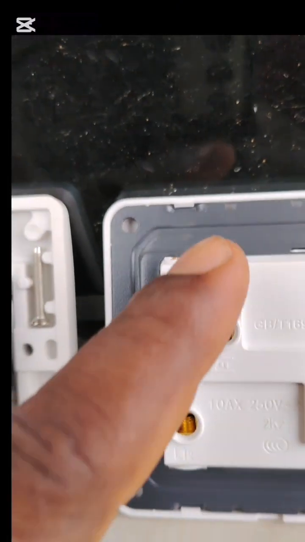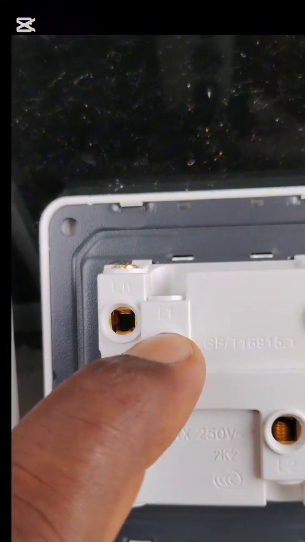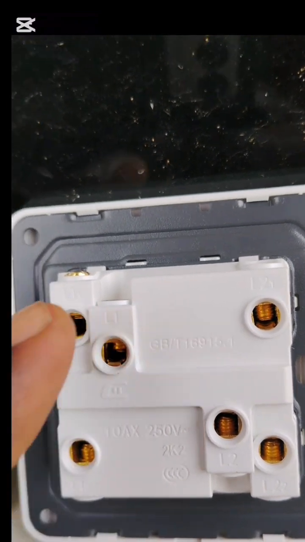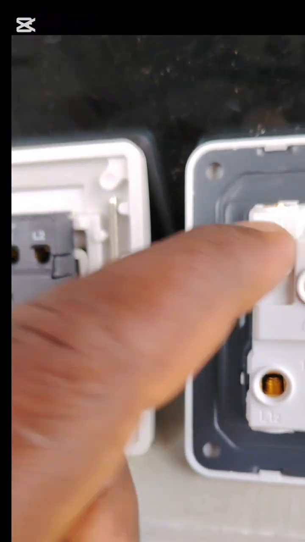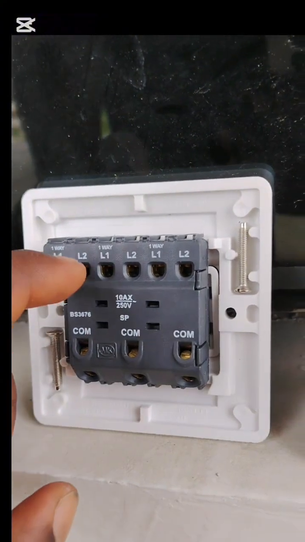Here we have 1 gang and we have another one here. When you look at where you see L1 here, this L1 is the same thing as common. Then L1 1 here is the same thing as L1 here. Then L1 2 here is the same thing as L2 here.